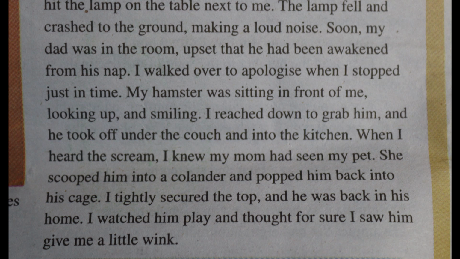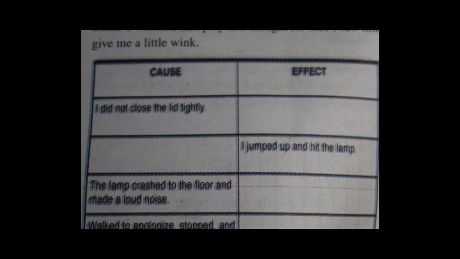Cause and effect. Let's look at the chart now. I didn't close the lid tightly and the effect was that the hamster escaped. And we can find that in line 1, 2, 3, line 3, 2 to 3, "but I didn't close the lid tightly and he escaped." I jumped up and hit the lamp. That's the effect. So let's look for the cause for that.